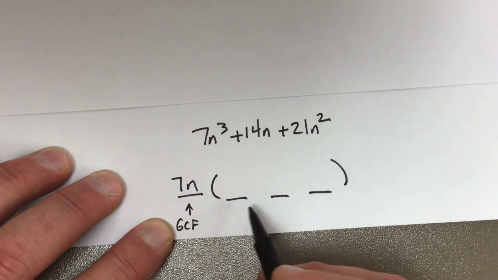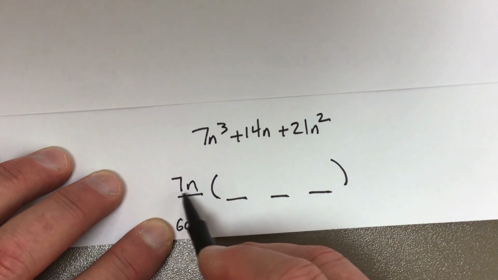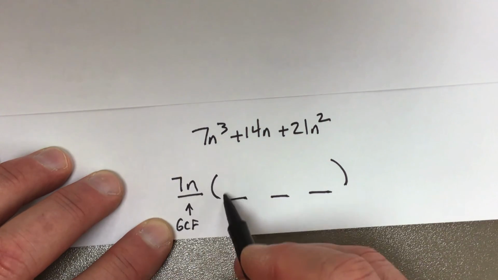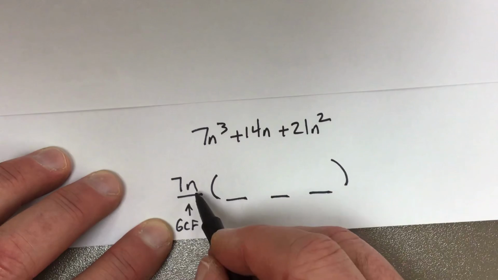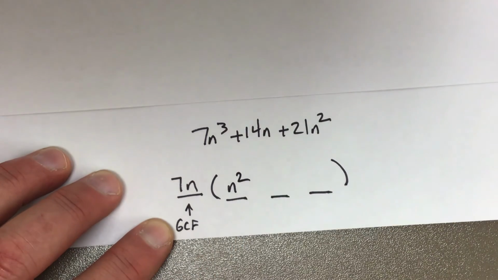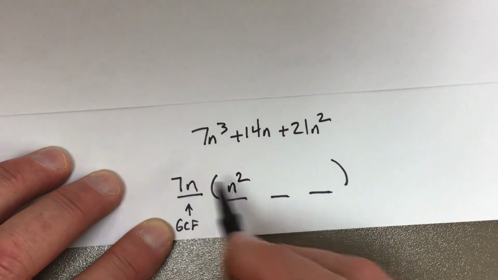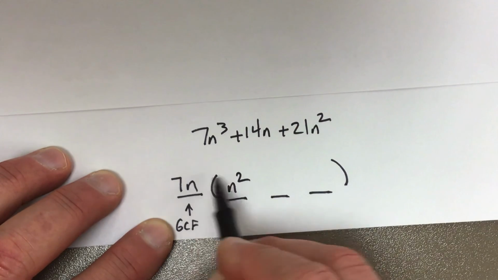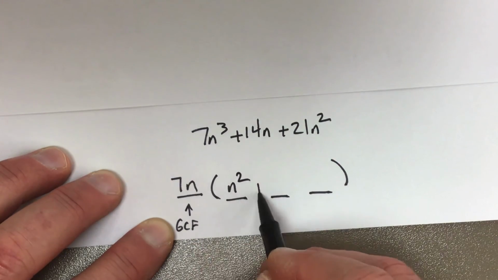Then this is what's left. So what do you multiply 7 by to get 7? 1, but we don't have to write the 1 down. I have an n, but I needed n cubed, so I need 2 more. So we're going to have n squared. Because remember, when we multiply, we add the exponents. 1 plus 2 is 3.